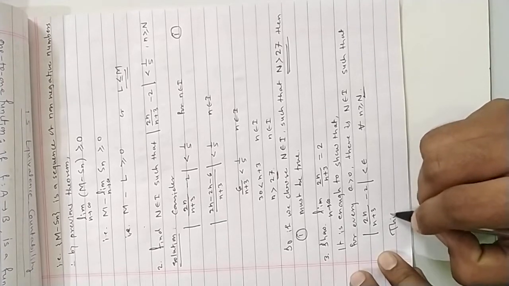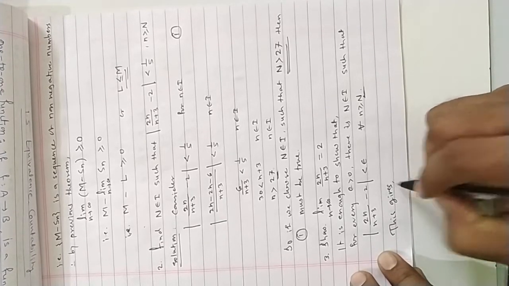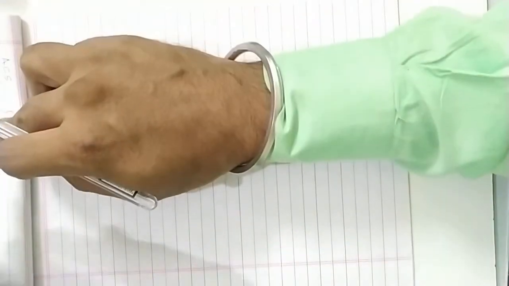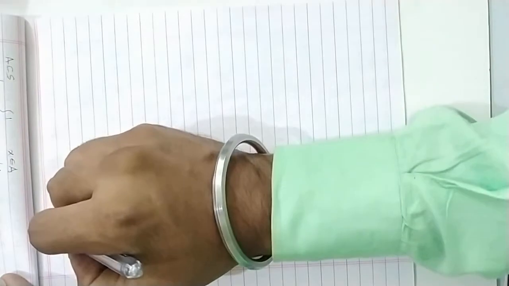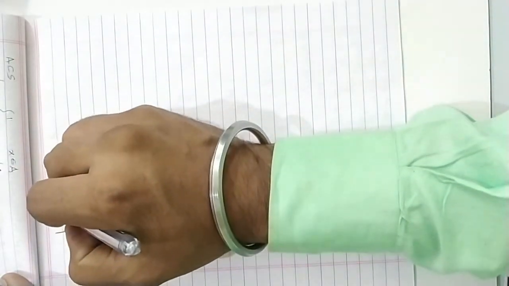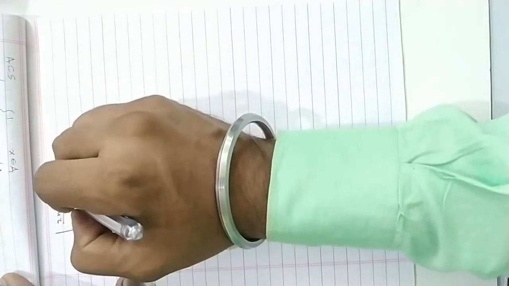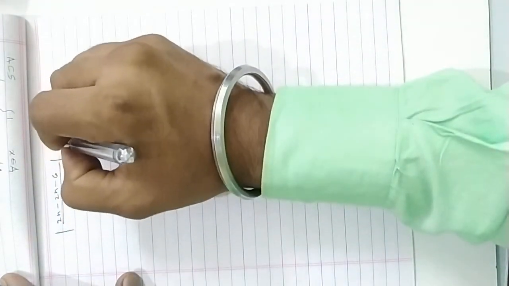Right? So this gives 2n upon n plus 3 minus 2, so it is 2n minus 2n minus 6 upon n plus 3 less than epsilon.